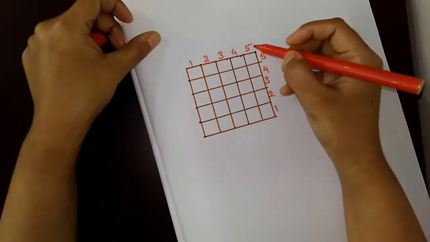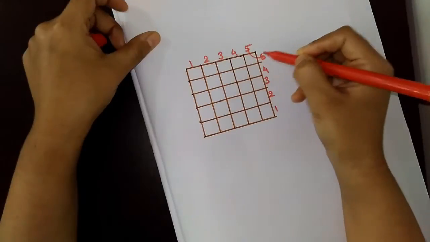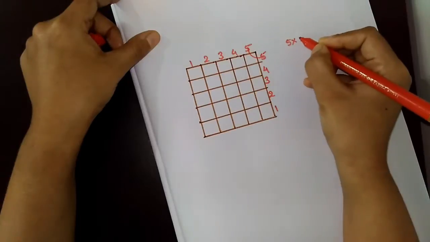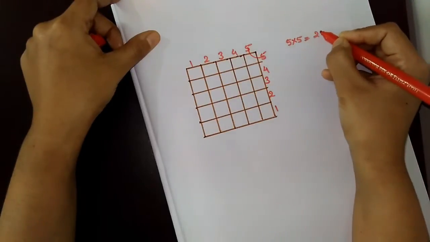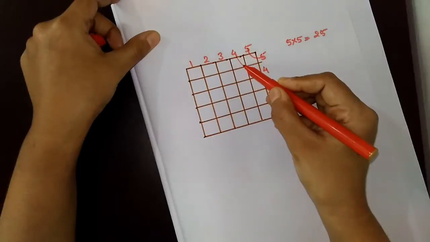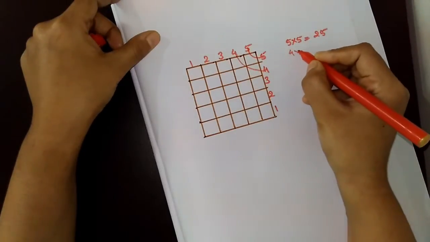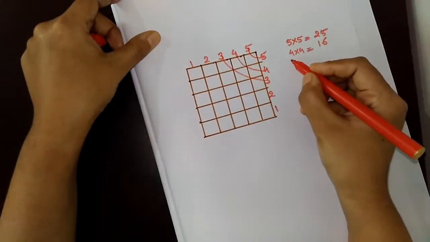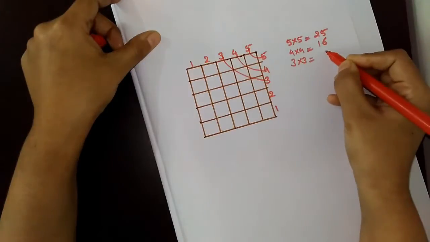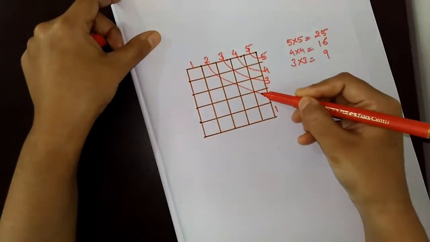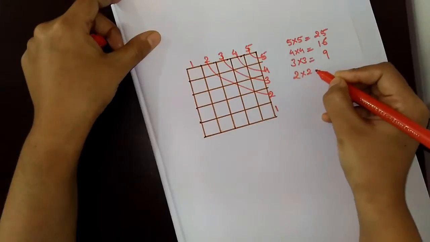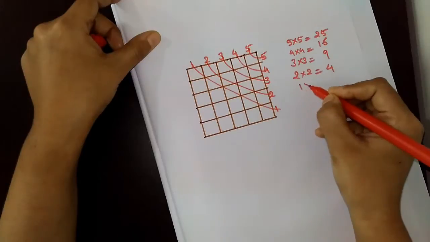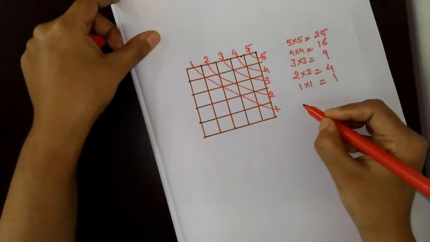Now the second thing, we have to make pairs. These are the pairs. 5 and 5. So make pairs and multiply these numbers. 5 into 5, 25. Now another pair. 4 into 4, 16. 3 into 3, 9. 2 into 2, 4. 1 into 1. This will be 1.